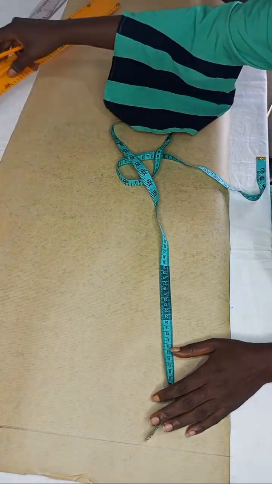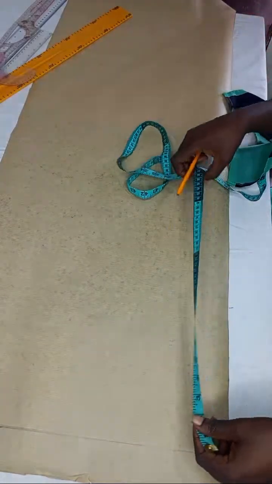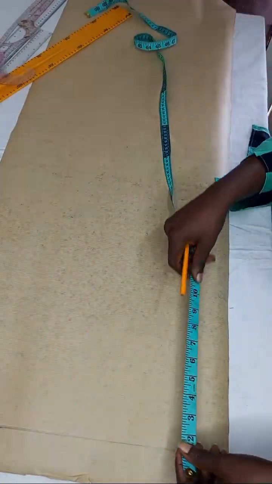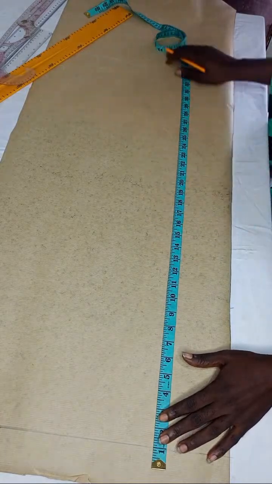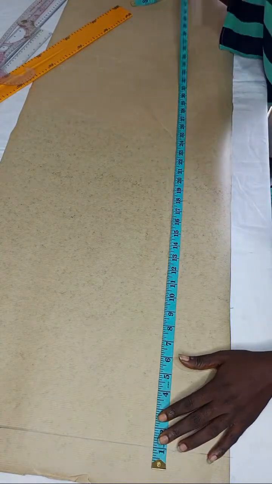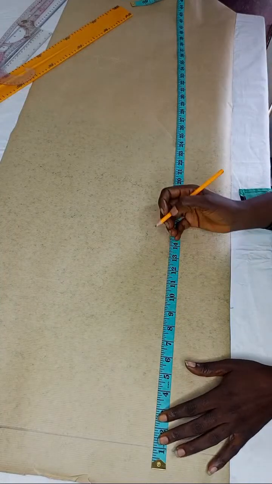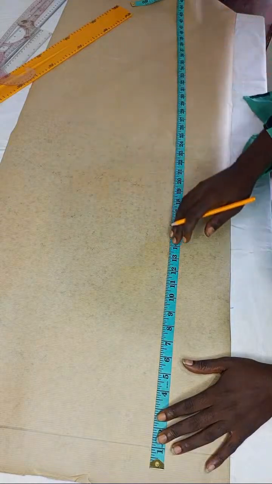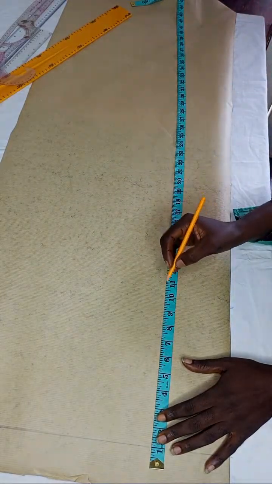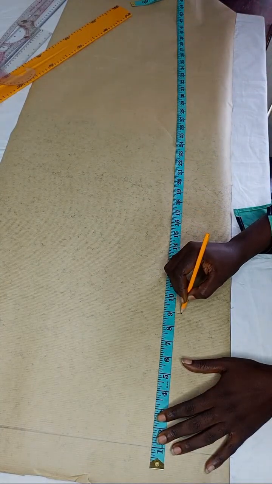So from this starting line, we are going to measure waist, from waist to hip. And for this pattern, the waist to hip is 9 inches. We have 9 inches here.